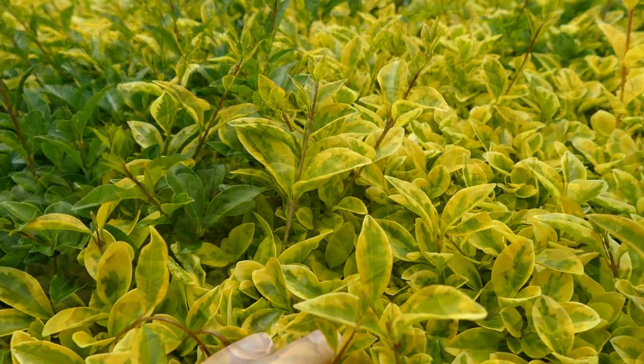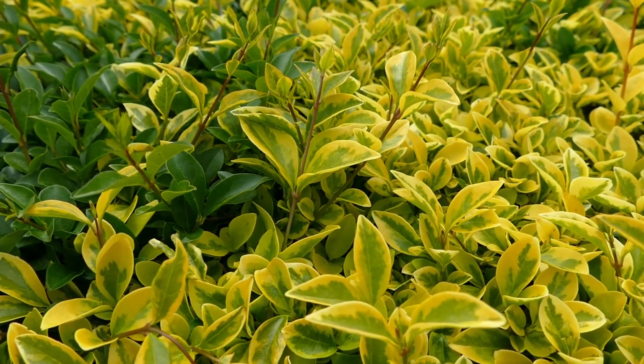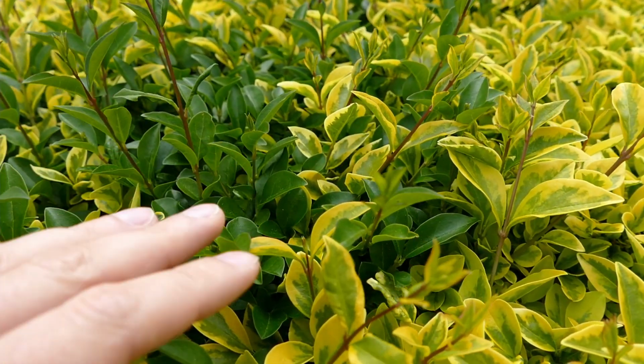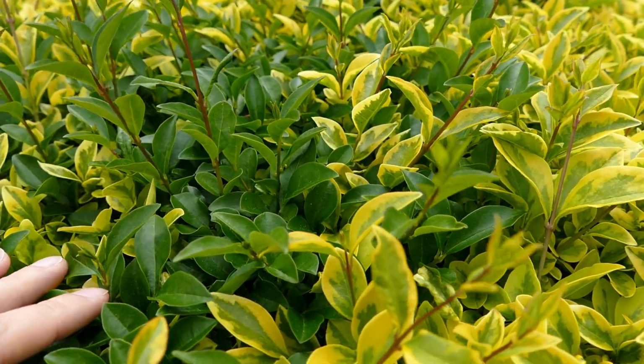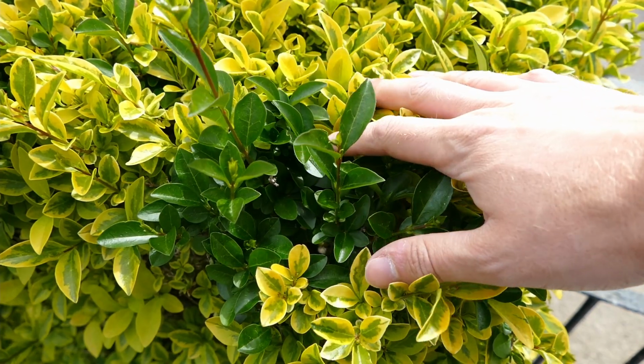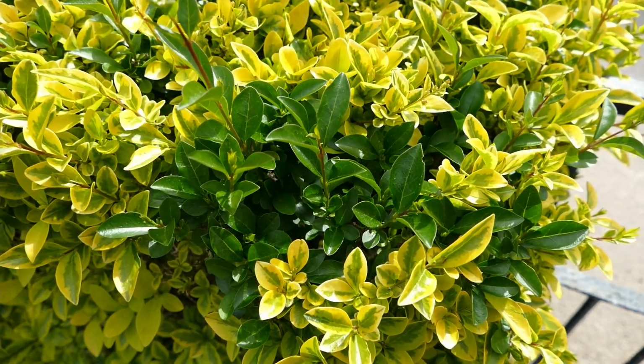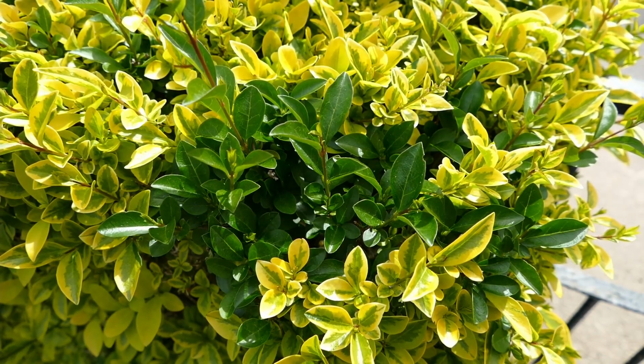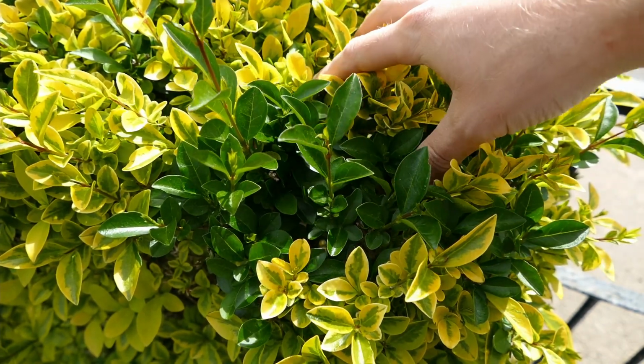So what you want to do is, as soon as something starts to revert back to green on a variegated plant, act sooner rather than later. That way there's going to be less material that you need to cut out. So I'm going to use this corner of my hedge as an example. Now when the plant reverts, it doesn't happen very often, but when it does, it tends to take over and become dominant. So you can normally trace it back to a single point.